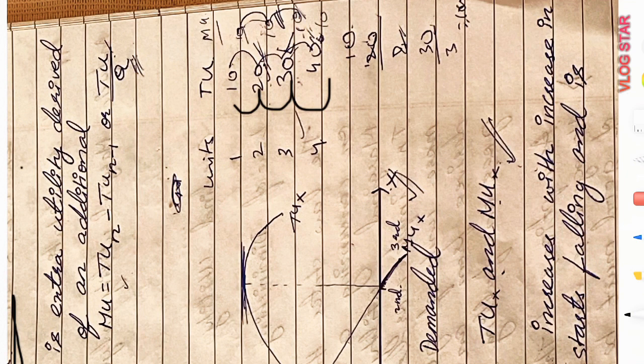And what happens to marginal utility? So what is marginal utility? It's the addition to total utility. How much has been added to become this 20? You can see this 10. So this 10 is your marginal utility. To become 30, how much additional utility did you get? Another 10. So this is marginal utility.